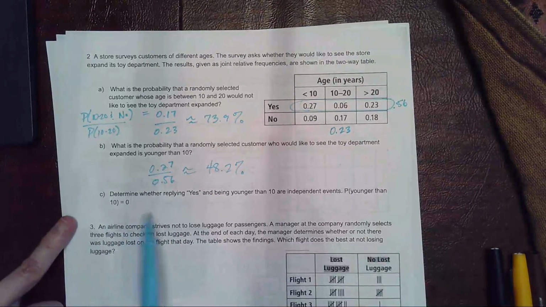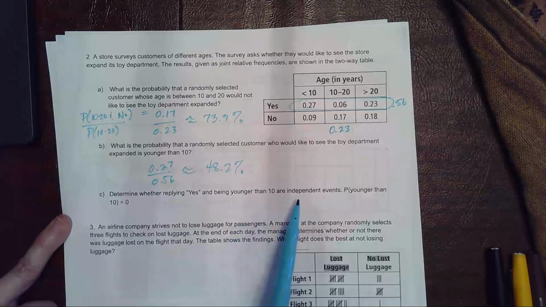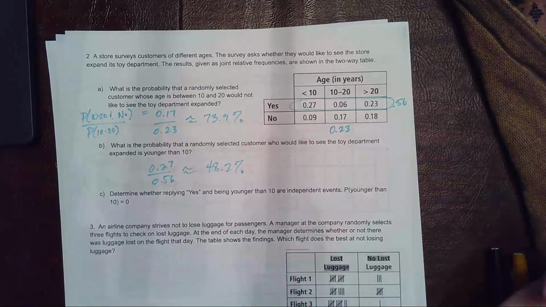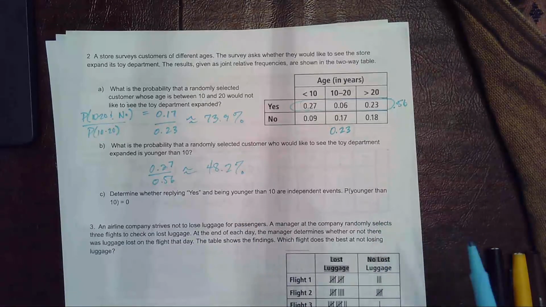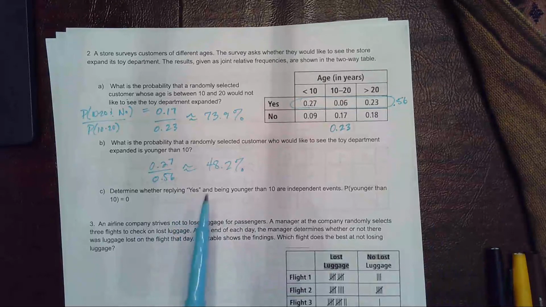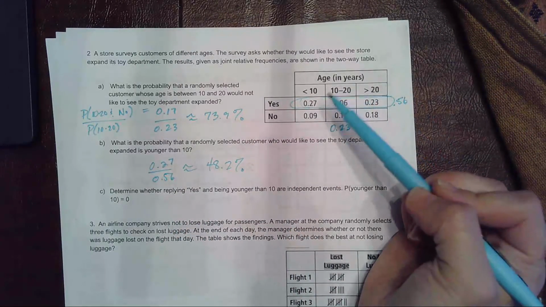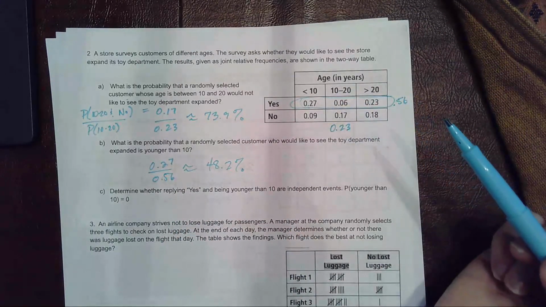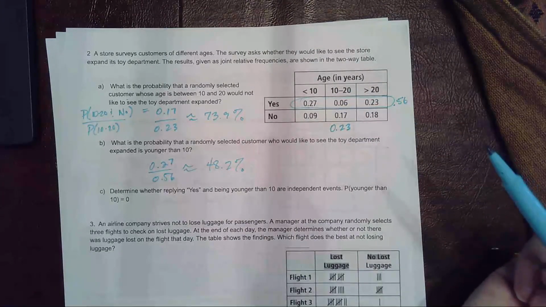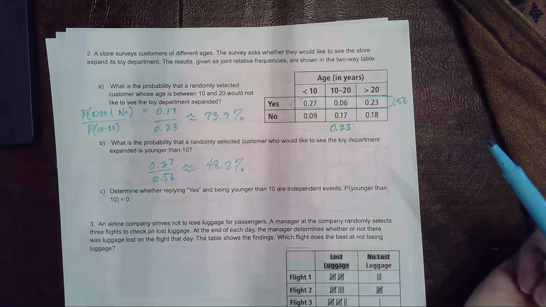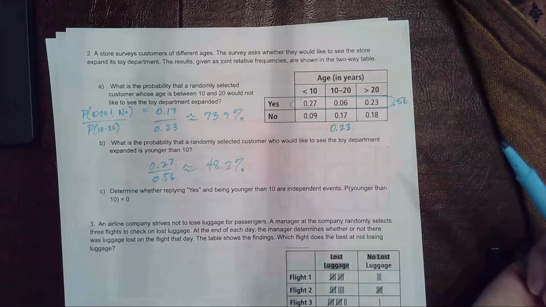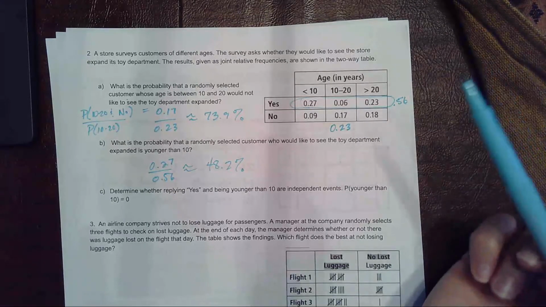All right, determine whether replying yes and being younger than 10 are independent events. So what we're saying is, are they independent events? If you reply yes and you're younger than 10, could there be an overlap here? And the answer is yes, there is. Are they independent events? No, because there's an overlap here.